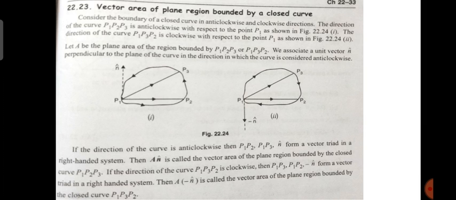A n cap, where A is the region and n cap the unit vector, is the vector area bounded by the closed curve P1, P2, P3. A is enclosed by this curve, then A into n cap is the vector area of that plane region.